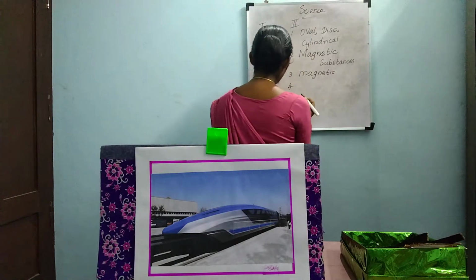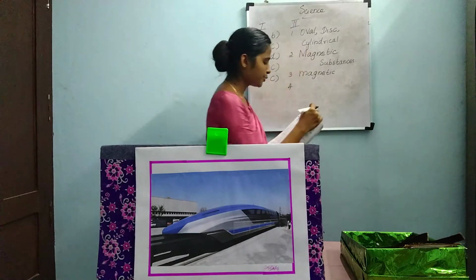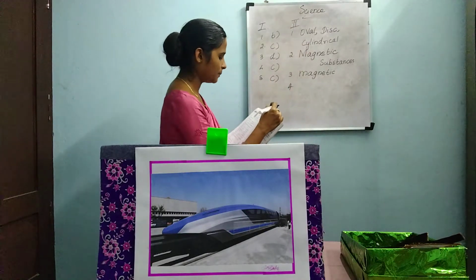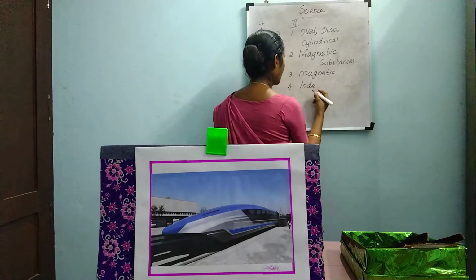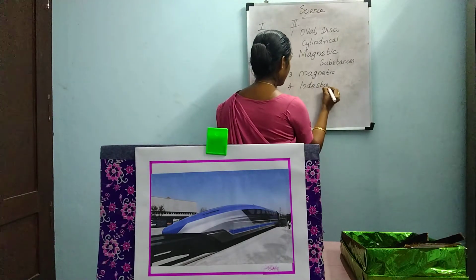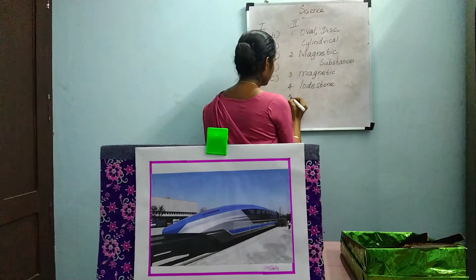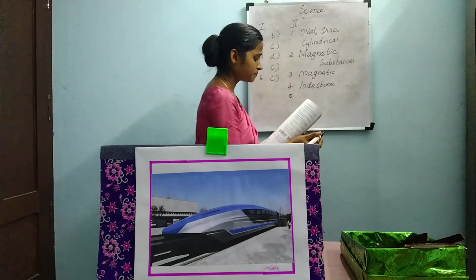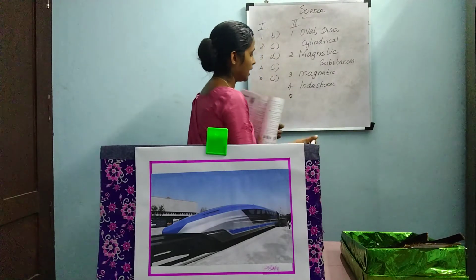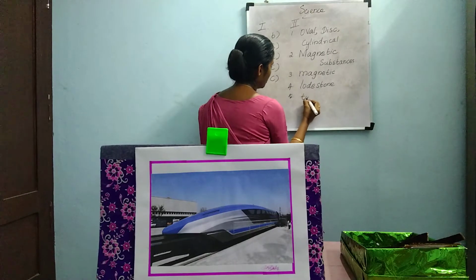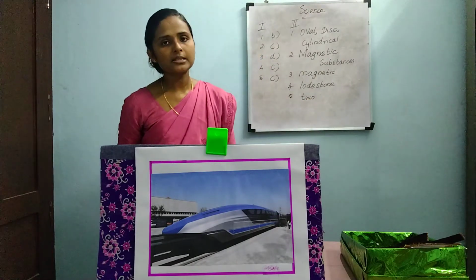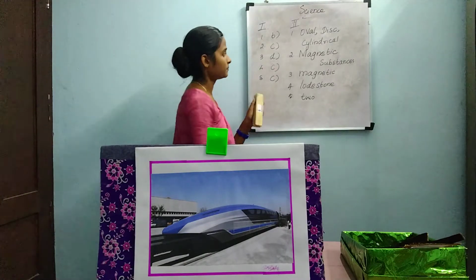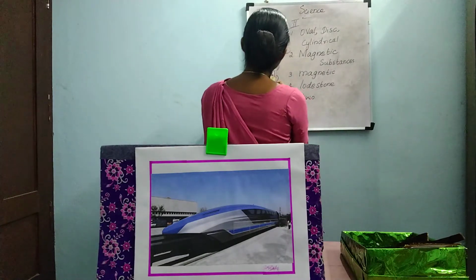Fourth question. In olden days, sailors used to find the direction by suspending a piece of lodestone, L-O-D-E-S-T-O-N-E, lodestone. Question number 5. A magnet always has two poles, T-W-O, 2 poles. Pause the video and write the answer. Okay.